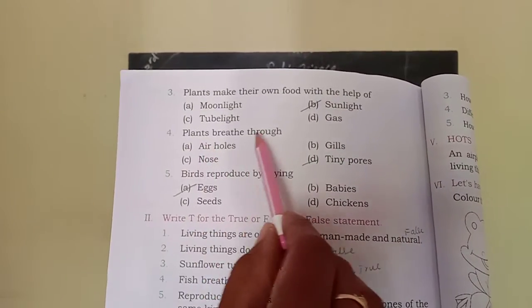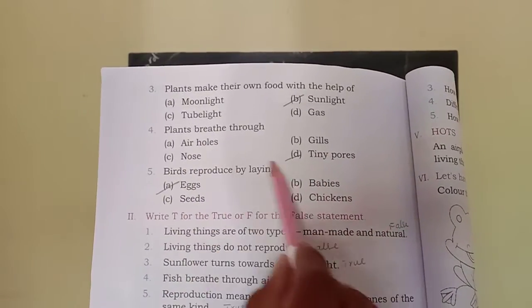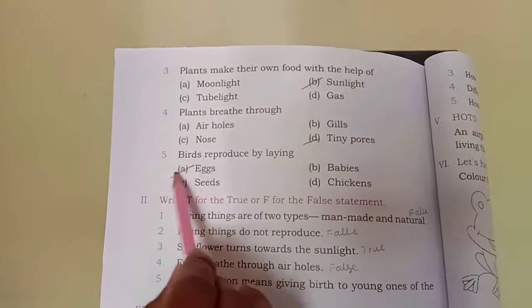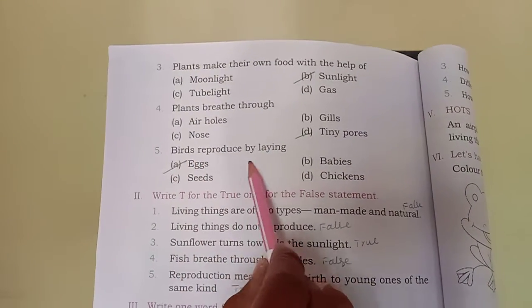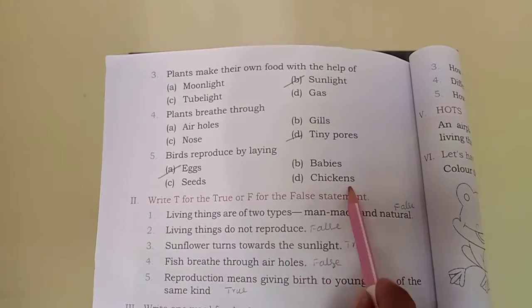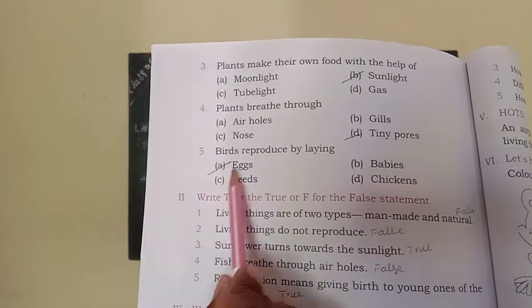Fourth one, plants breathe through air holes, nose, gills, tiny pores. Which is the correct answer? Tiny pores. Plants breathe through tiny pores. Fifth one, birds reproduce by laying eggs, seeds, babies and chickens. Which is the correct answer? Eggs. Birds reproduce by laying eggs.